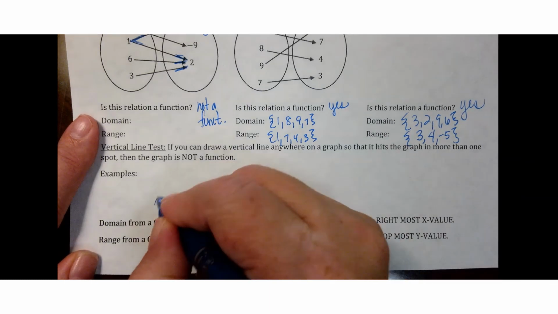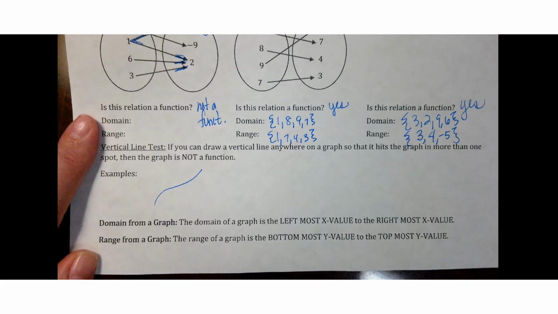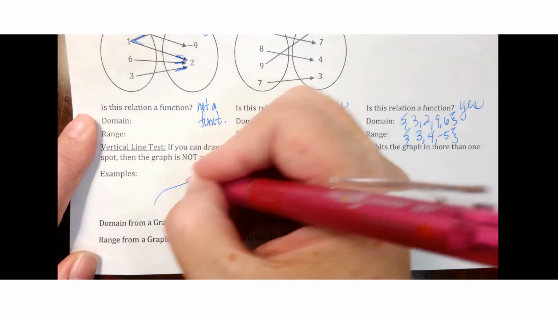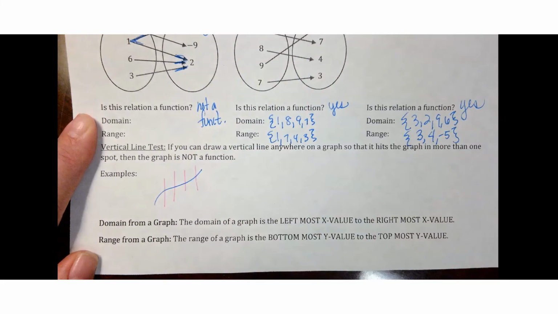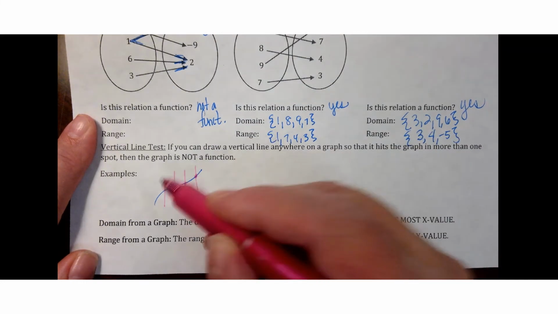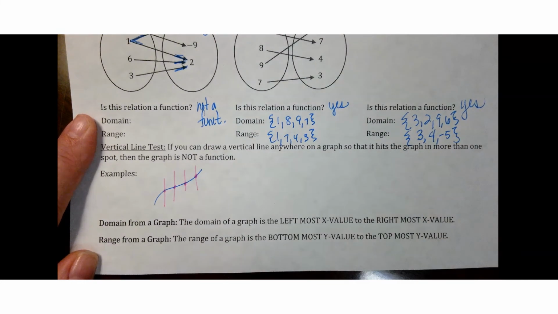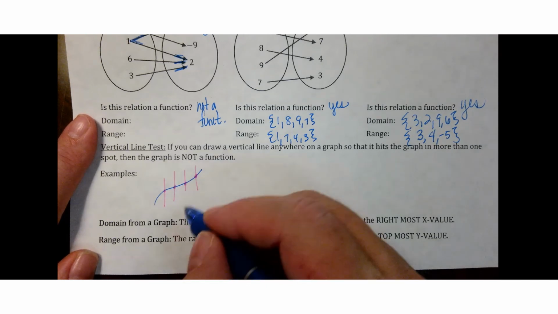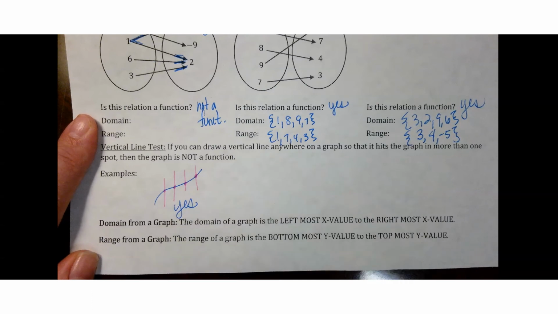If I had a graph like this, and I drew some vertical lines on it, okay, notice that each one of these vertical lines is only hitting the graph one time. So no matter where I draw that vertical line, it's only hitting it one time, so this is a function. Yes, it's a function. Okay?